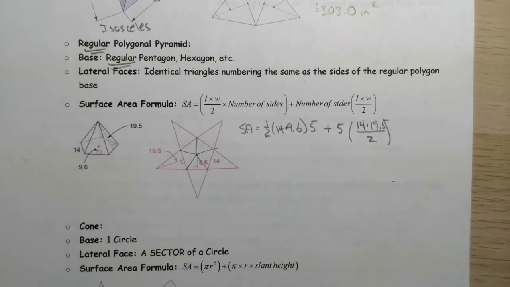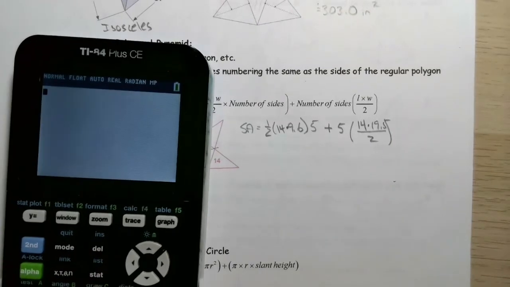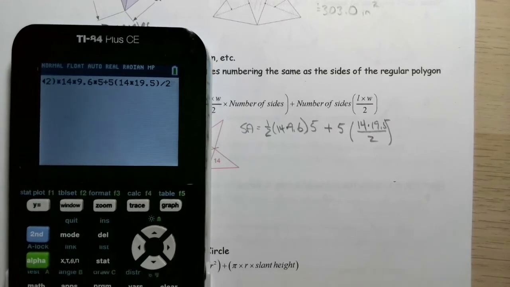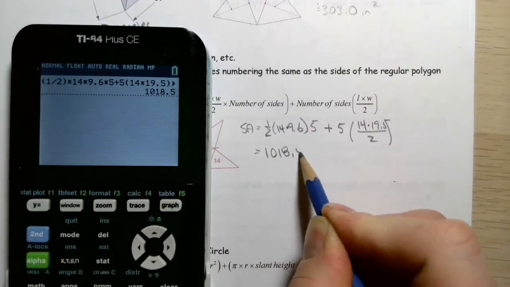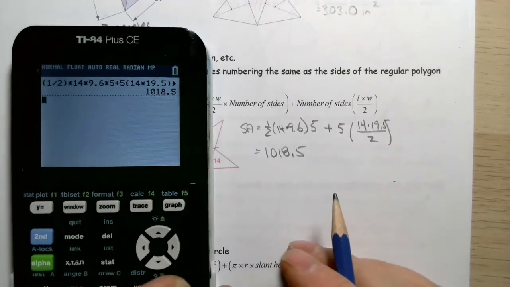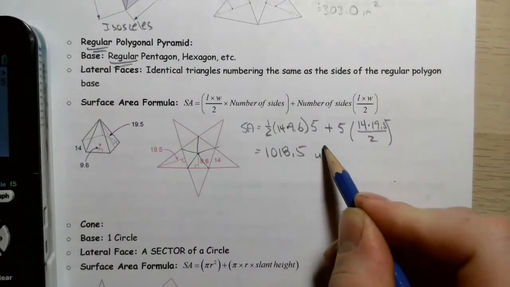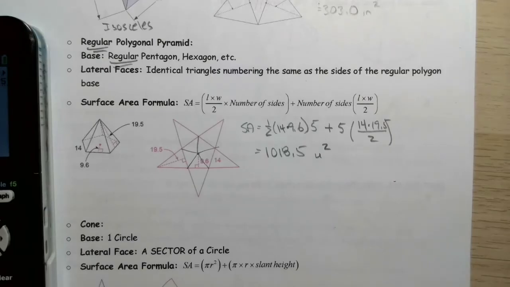And again, this is just some calculator work here. So we've got 1 divided by 2 multiplied by 14 times 9.6. And then there are 5 of those triangles, plus 5 multiplied by 14 times 19.5, and then divide by 2, because that's needed in the area of a triangle. When I press enter, I'm going to get 1018.5. And I don't think units were specified here, so we'll just say U squared to indicate that it's an area.